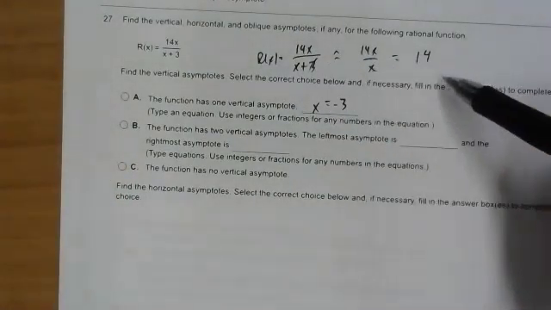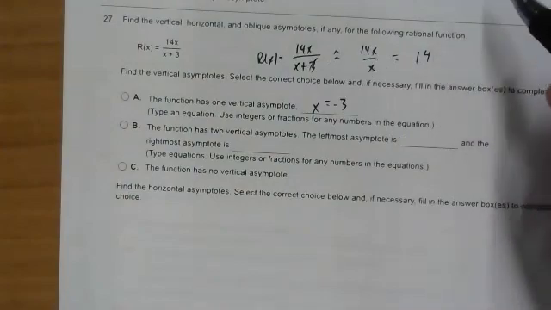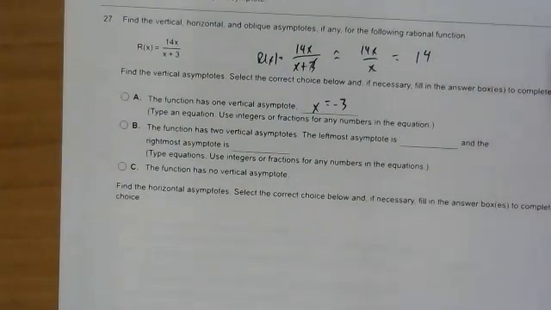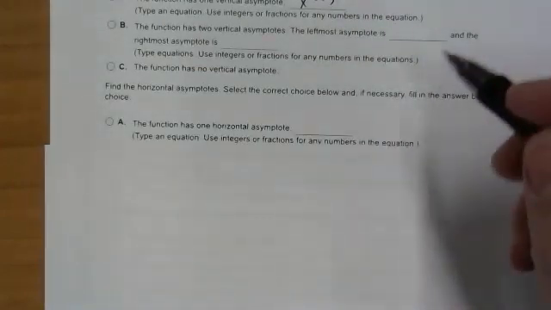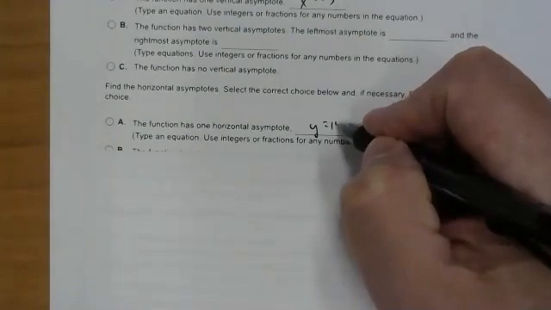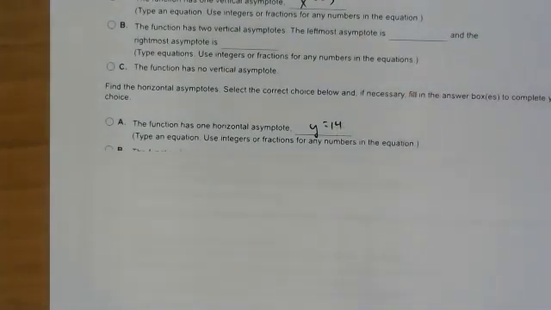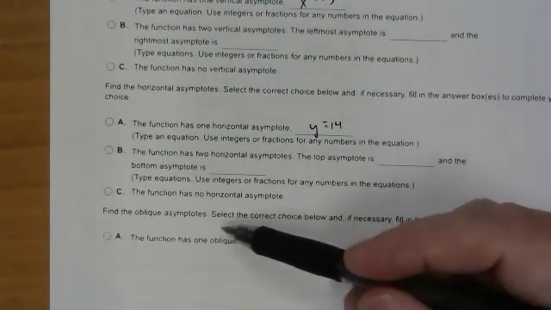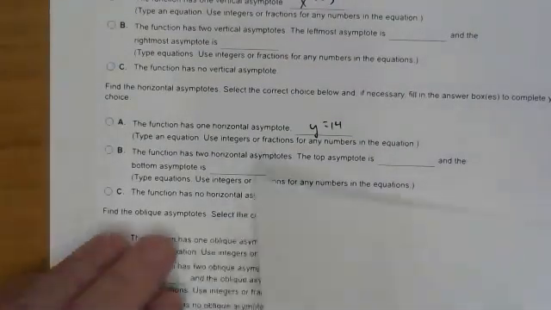You can think of y equals 14. So the horizontal asymptote is y equals 14. And are there any oblique asymptotes? Nope, no oblique asymptotes. All right, I think we have two more problems. Let's see what they are.